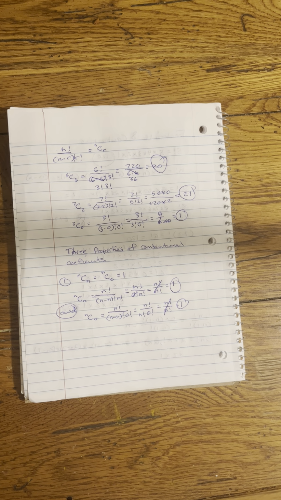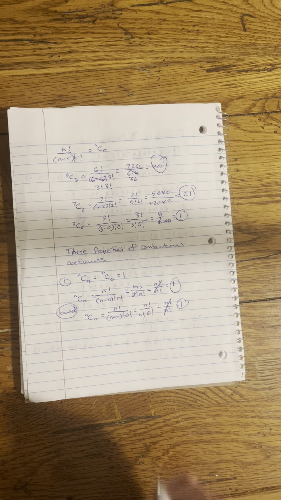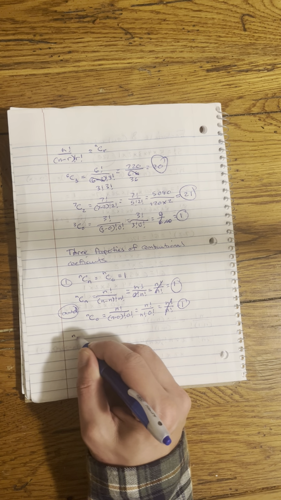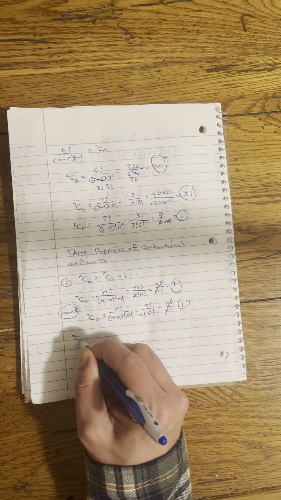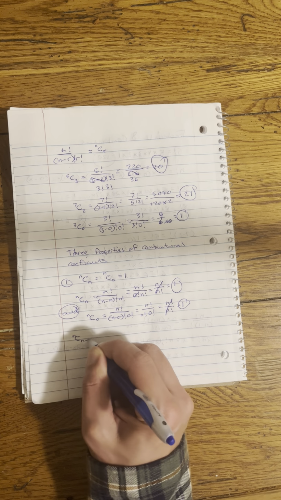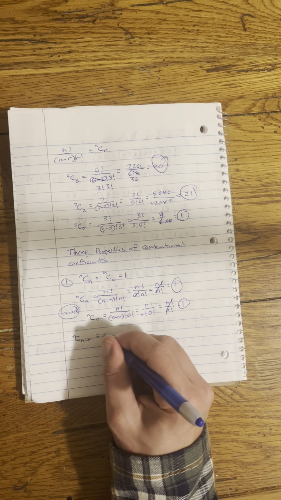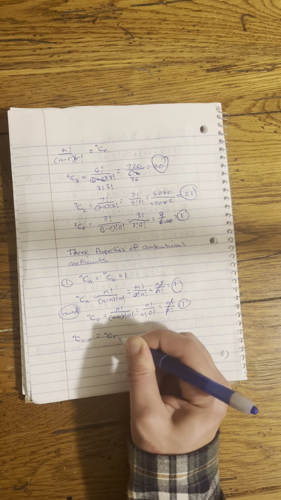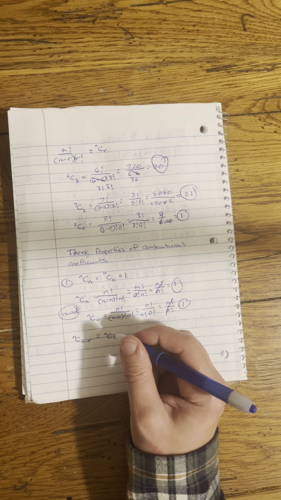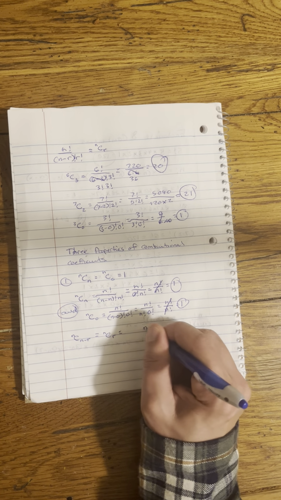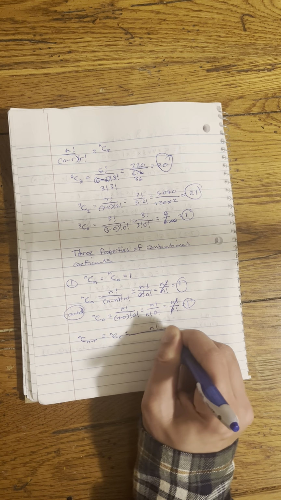Right? And then we're going to start one that's a little more involved. So we'll do n combination n minus r, which equals n combination r. That equals n factorial.